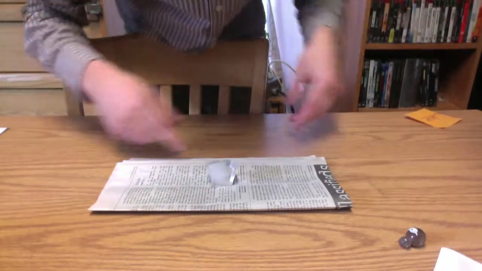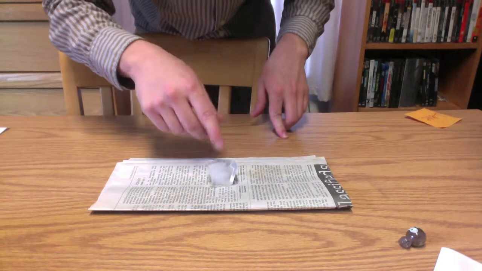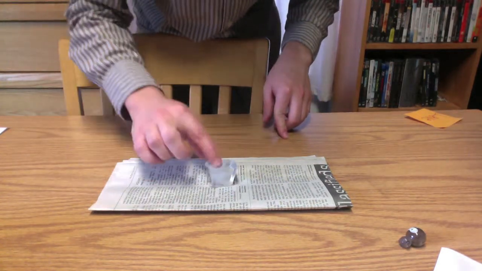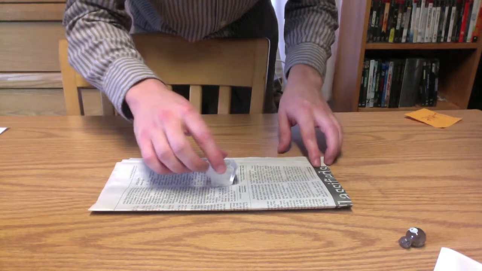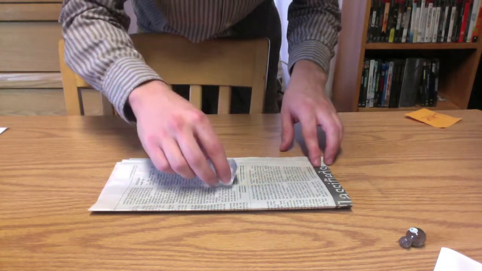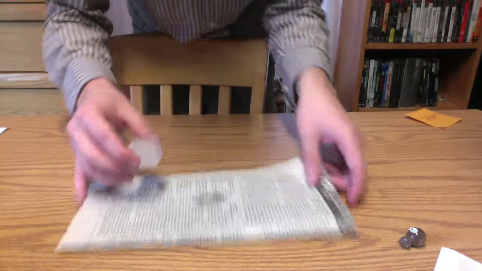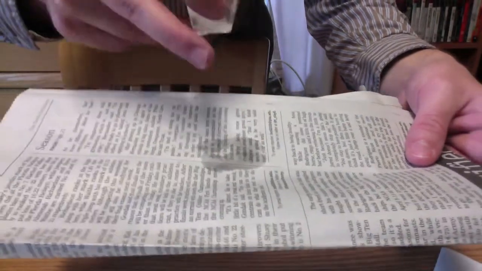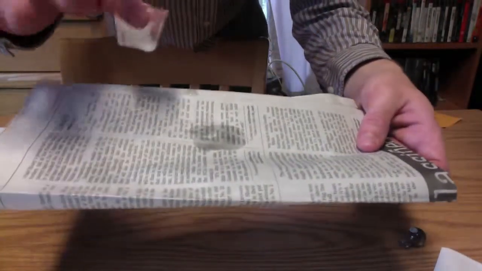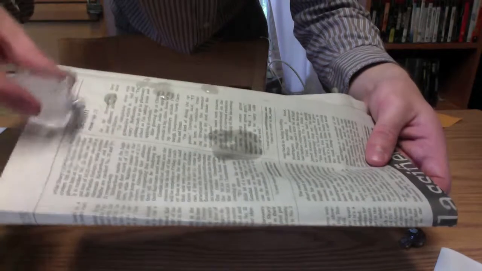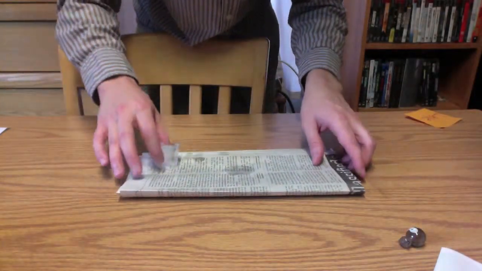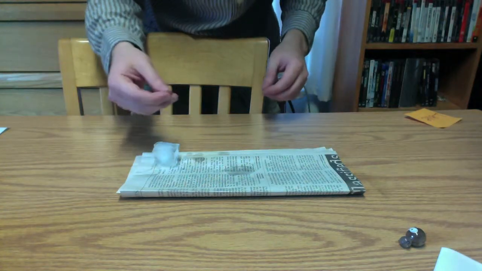So we have our ice cube here, which started initially in this area. There's just a little bit of water, as I can feel and you can see. Now, if I remove the ice cube, we can see how it has already started to diffuse into the newspaper. So you see this dark spot on the newspaper. This is via diffusion of the ice cube. And as you can see, the ice cube just keeps dripping and dripping. So that is due to the convection of the air and conduction between the ice cube and my fingertips.